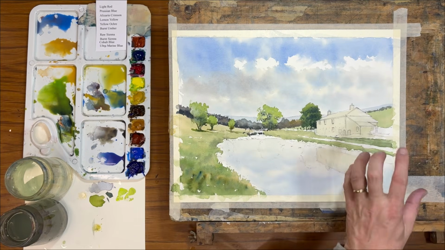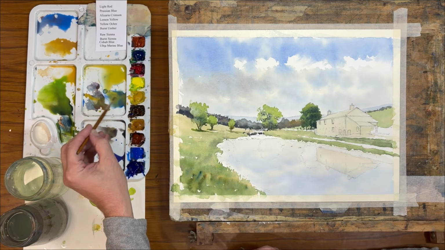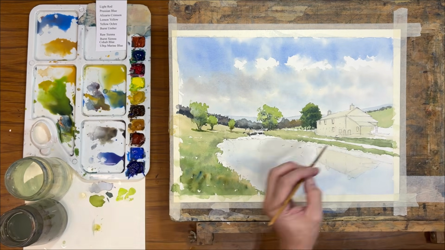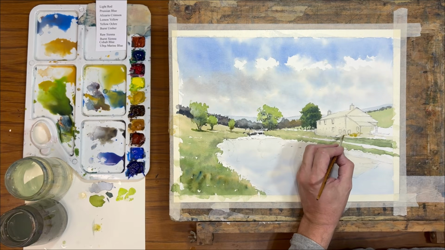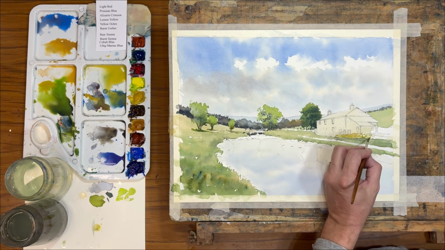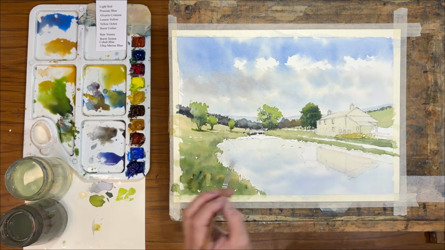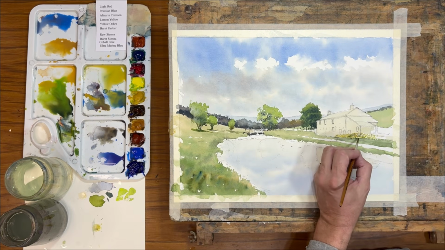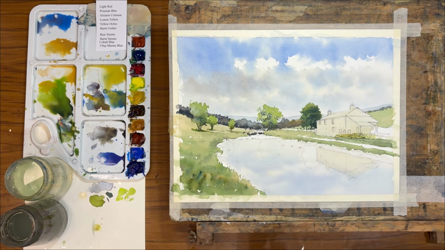Okay, so now we're going to start with some detail washes, I call it really. We're going to start with the stone wall and the hedge on the right hand side. The hedge is going to be alizarin crimson and burnt sienna, quite a vibrant colour. Get a bit more of that red in there, and then I'm going to drop in some dark with ultramarine blue and a bit of burnt umber.